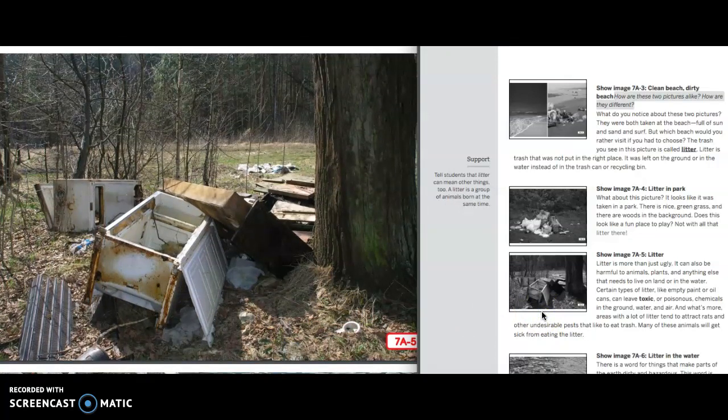Litter is more than just ugly. It can also be harmful to animals, plants, and anything else that needs to live on land or in the water. Certain types of litter, like empty paint or oil cans, can leave toxic or poisonous chemicals in the ground, water, and in air. And what's more, areas with a lot of litter tend to attract rats and other undesirable pests that like to eat trash. Many of these animals will get sick from eating the litter.